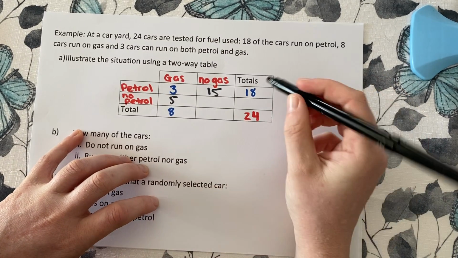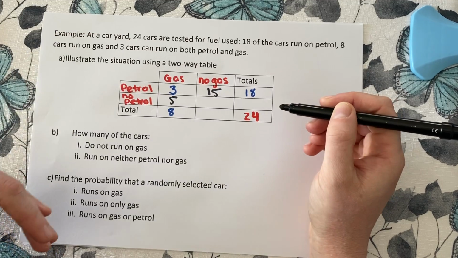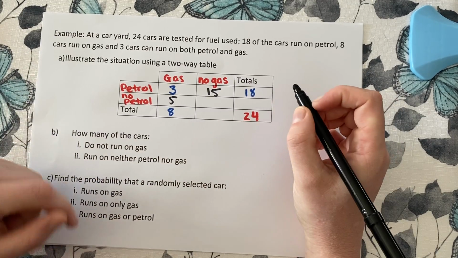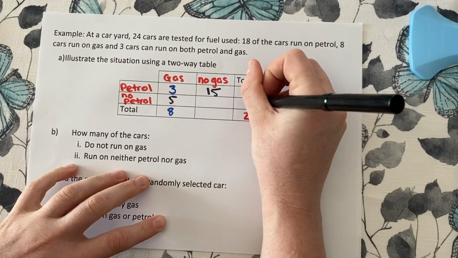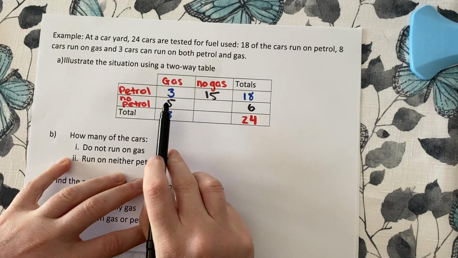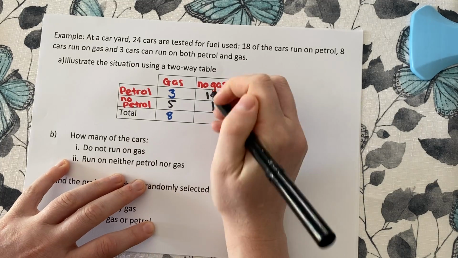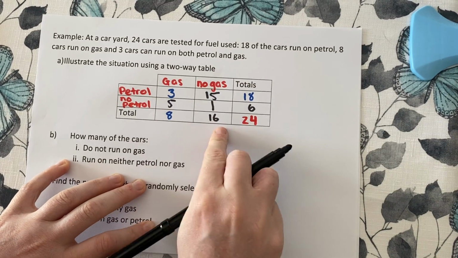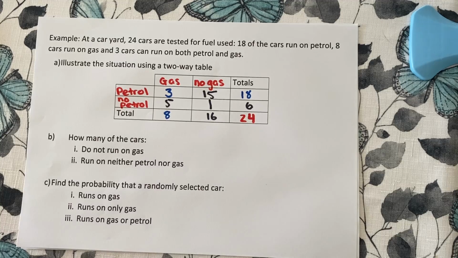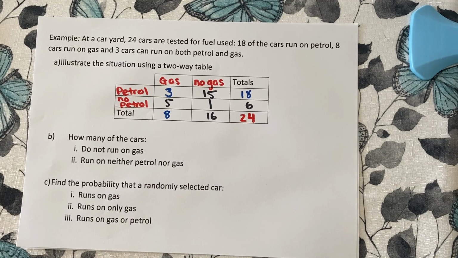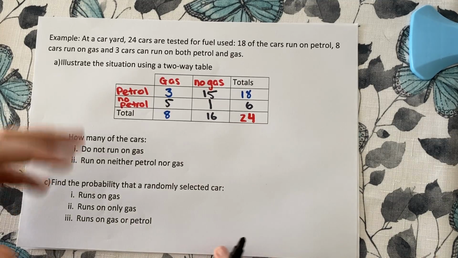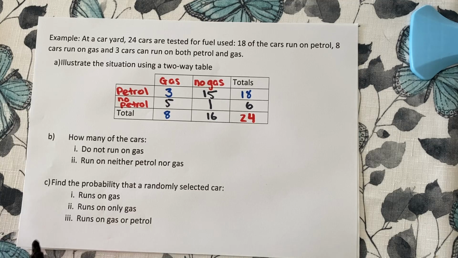Now, obviously 18 plus something is going to equal 24. So we look and we go, okay, that's going to be 6. So we look at this, 5 plus something equals 6, and that's going to be 1. 15 plus 1 is 16. Make sure 8 plus 16 equals 24, and we're good. So we filled it in. Sometimes you'll be given parts of information and you've got to fill in the blanks. The good thing with two-way tables is that's really easy to do. So now we've got some questions that go with it.